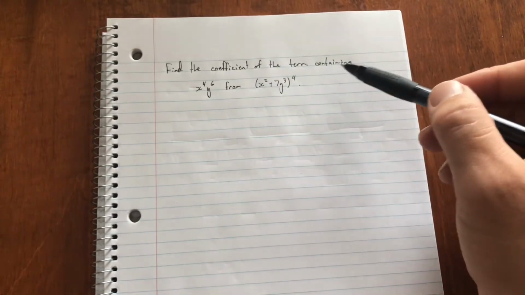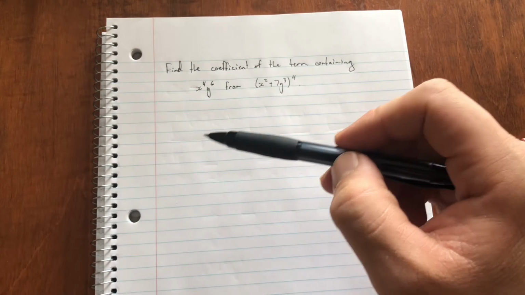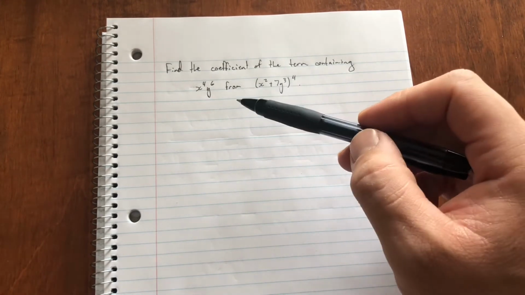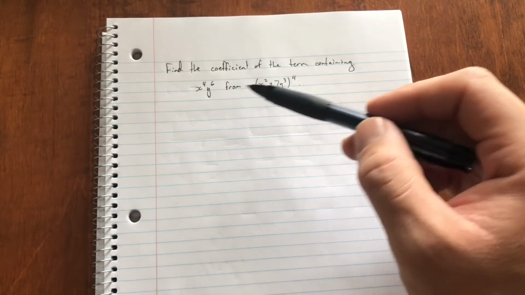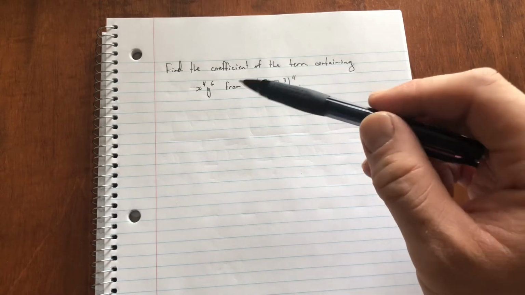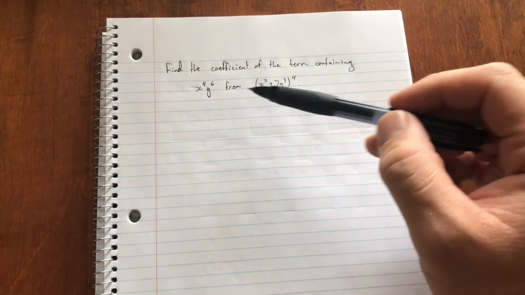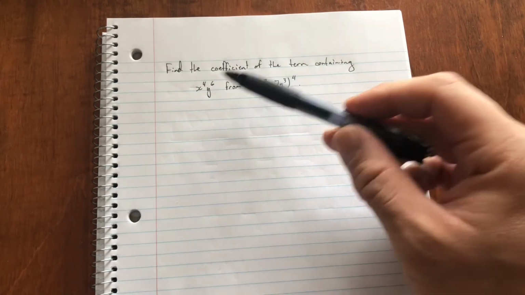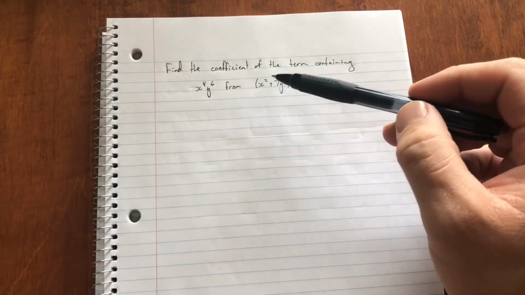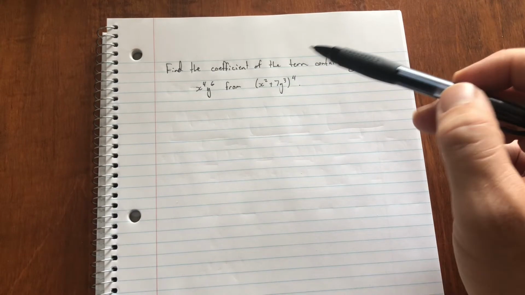So we want to find the coefficient of the term containing this in this expansion. Now, let's go ahead and try to figure out what term that is. Well, when we multiply all of our terms together, we have to figure out, okay, well, what needed to be the exponent applied to this to get it to x to the power 4? And what needed to be the exponent applied to this to get it to y to the power 6? I guess that needed both of them to be 2.